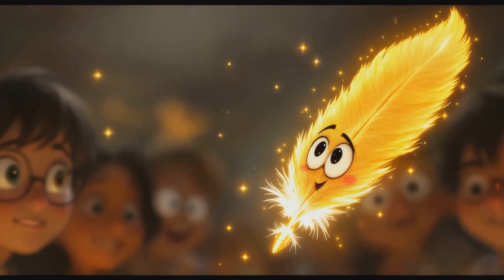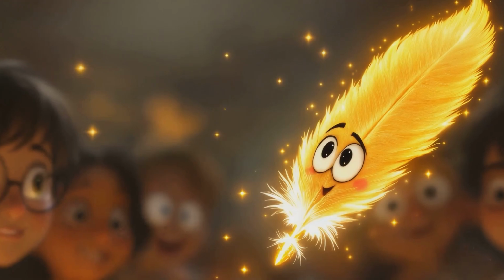Remember, knowledge of your government gives you the power to shape the future. Use it wisely.